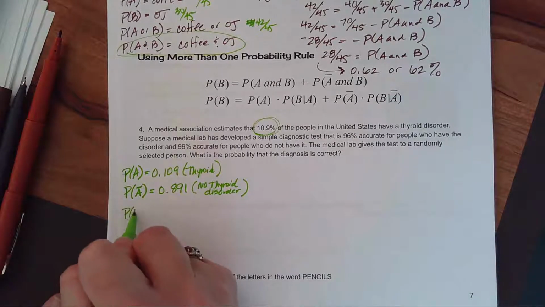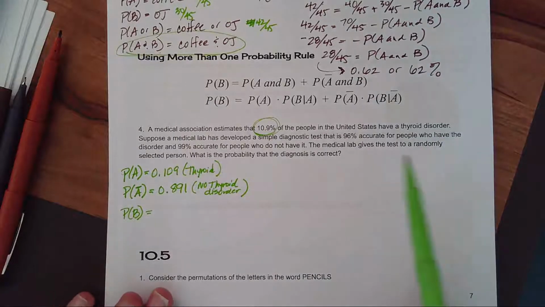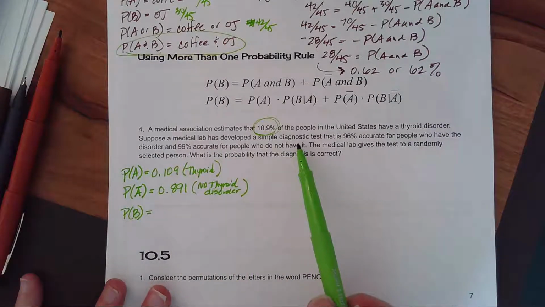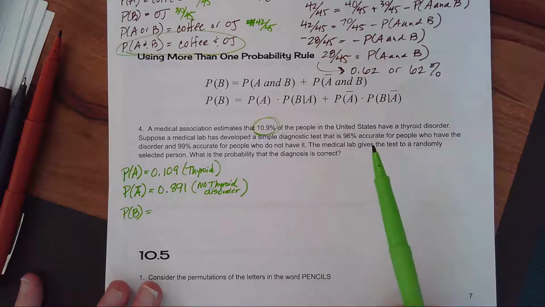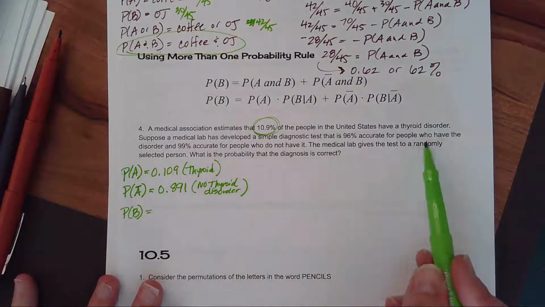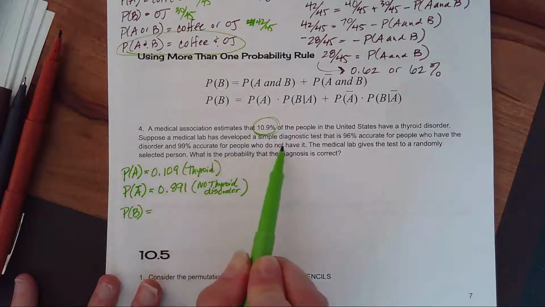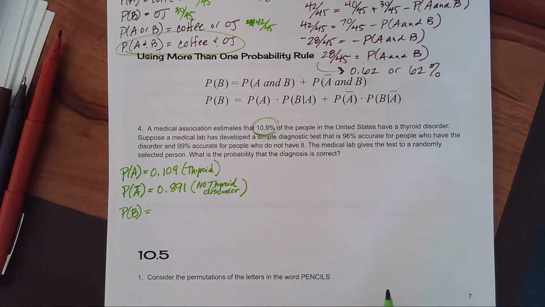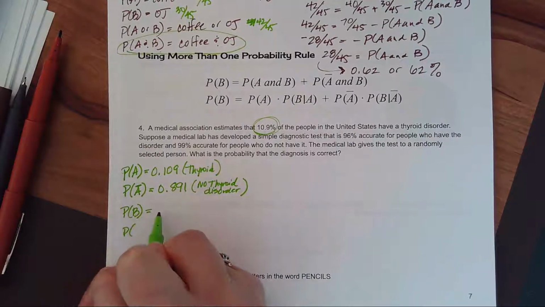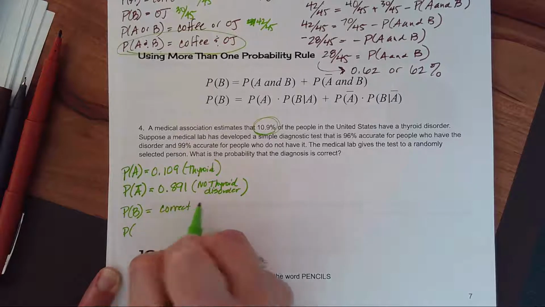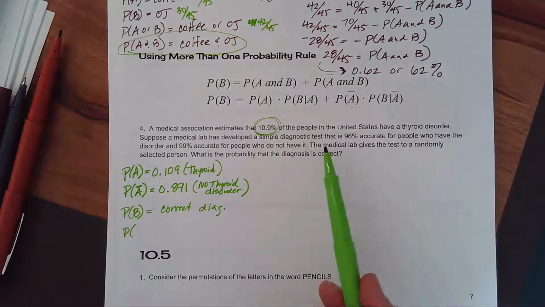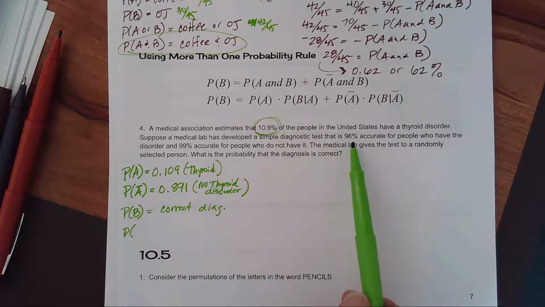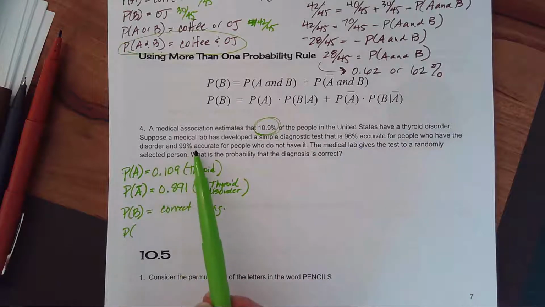All right, so probability of B. Let's think about what B would represent. Suppose a medical lab has developed a simple diagnostic test that is 96% accurate for people who have the disorder and 99% accurate for people who do not have it. So it's dependent on people who either have it or don't have it. If B represents having the correct diagnosis or correct diagnostic test, then the test is accurate for 96% of the people who have the disorder and 99% of the people who do not have it.